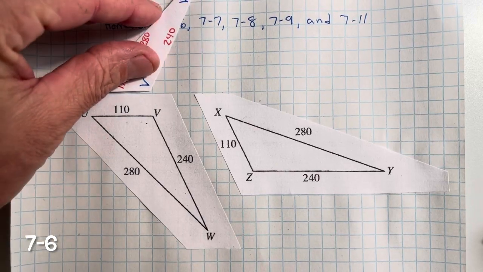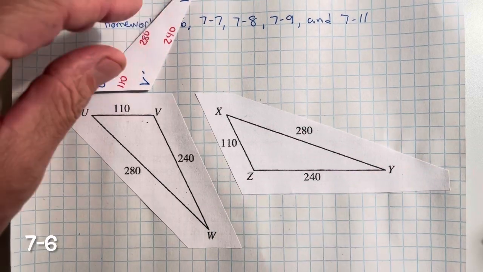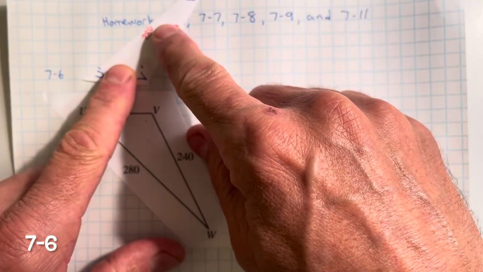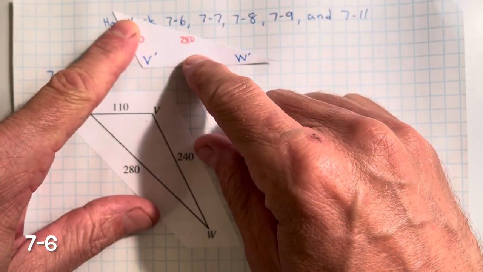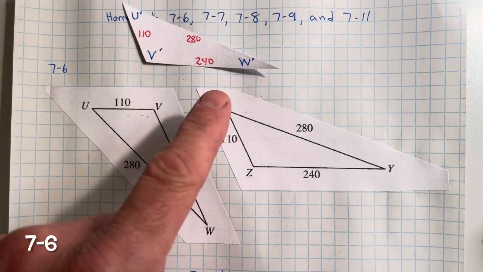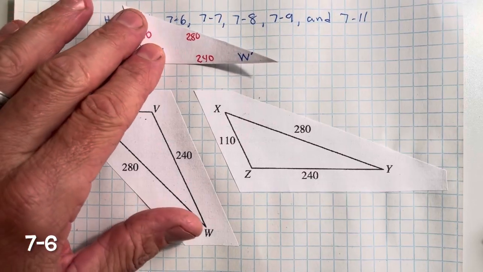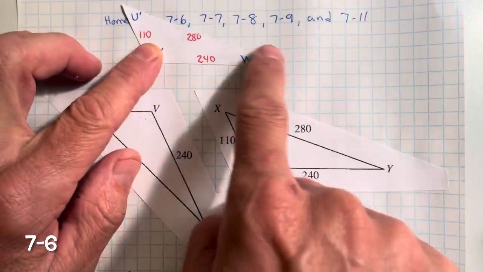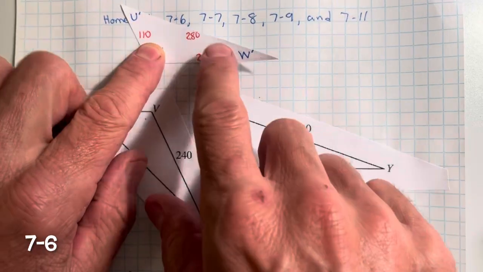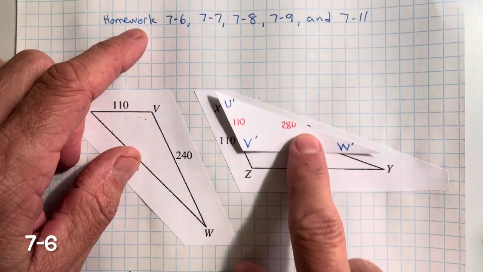Then I'm going to go ahead and rotate, because I want to get this image to look like this. I'm going to rotate triangle UVW prime at V prime. And now it's going to be UVW double prime. Then I need to slide it down because it has the same orientation now. So now I need to slide it down, or translate it. And I can translate it to the right and down.